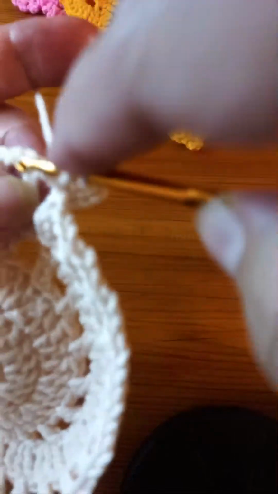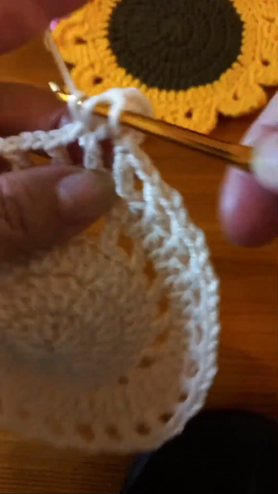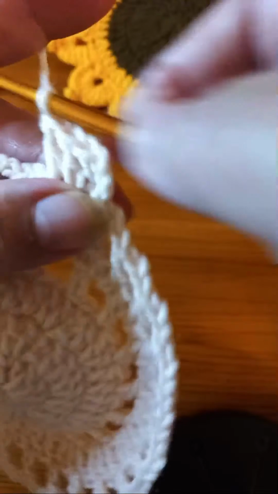I will check are these 2 are enough. Yes, 2 are enough. And again the double crochet on double crochet.